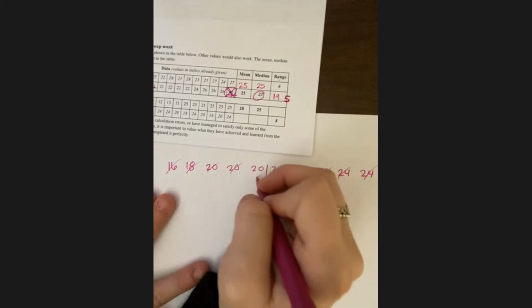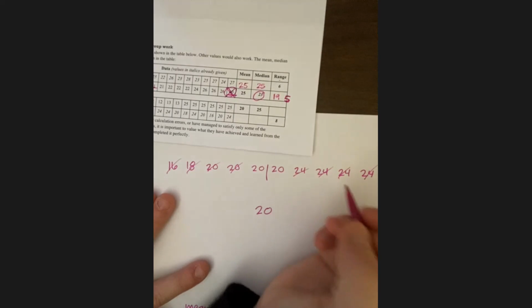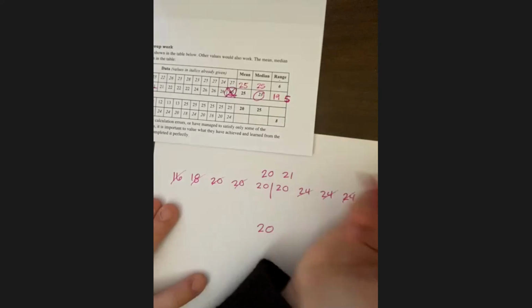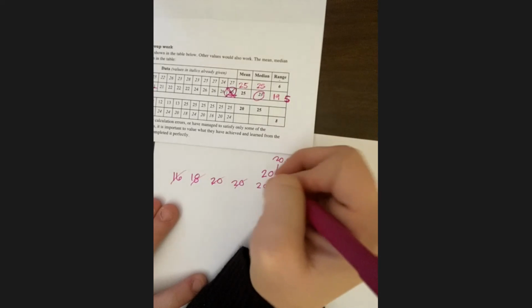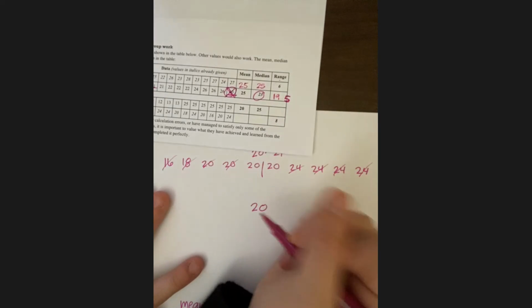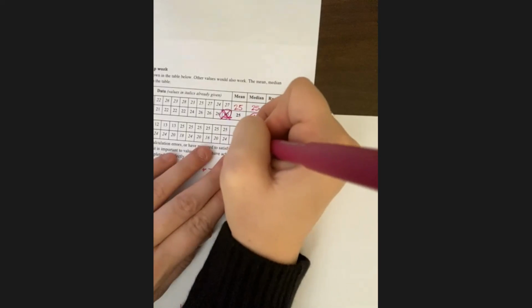So luckily they're the same number. So the median is just that number. But again, guys, if this was 20 and this was 21, the answer would be 20.5, right? Because we would add them and divide by 2 in this case, because there's 2 numbers. So because they're the same number, the median is 20.